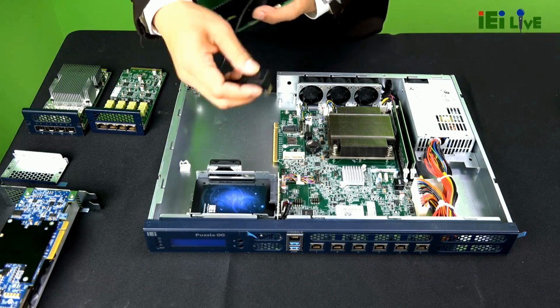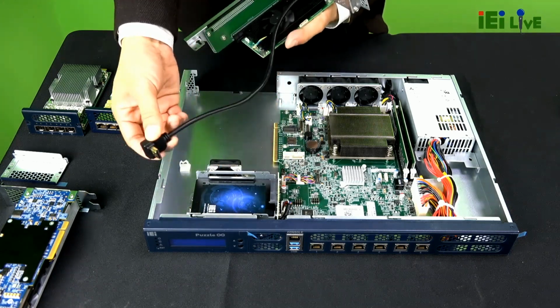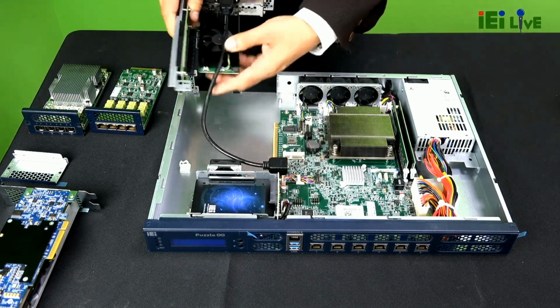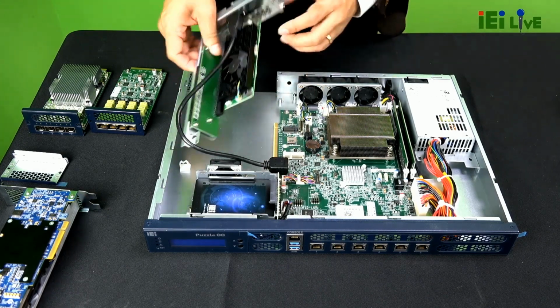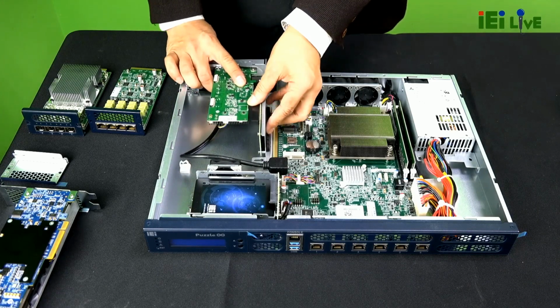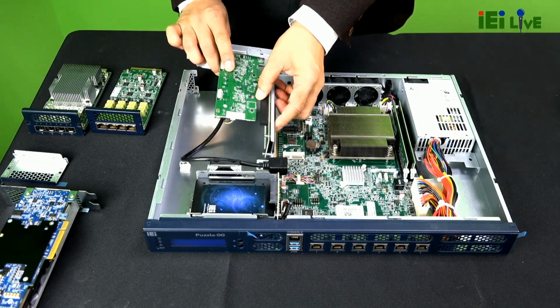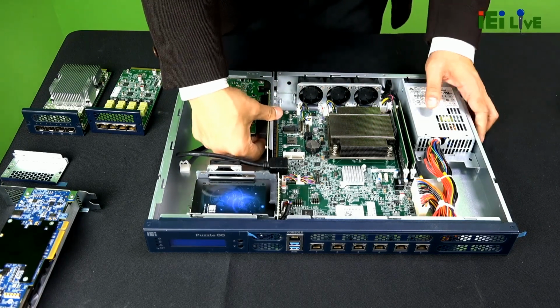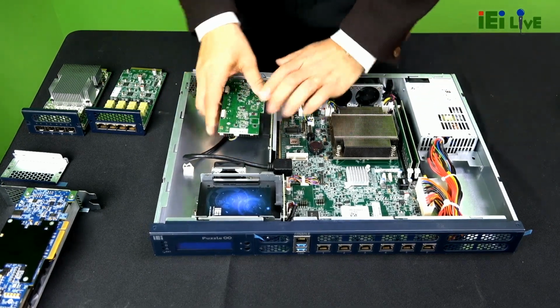So we can use this cable here, and we can have a standard HDMI output here.